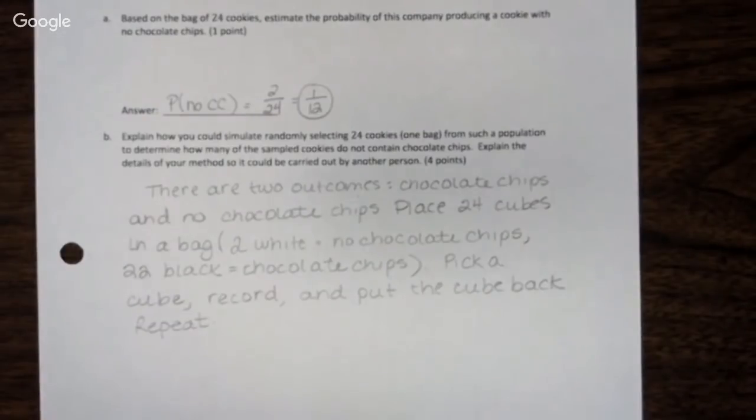So go ahead and study that review sheet, and you should be prepared for this test, the mid-module assessment for Module 5. Good luck.